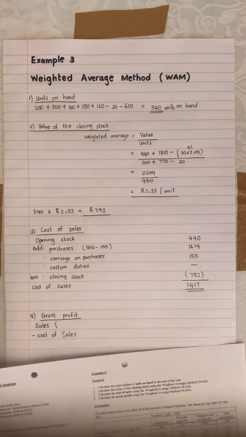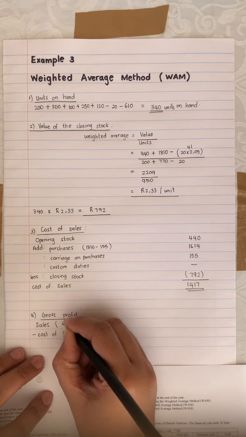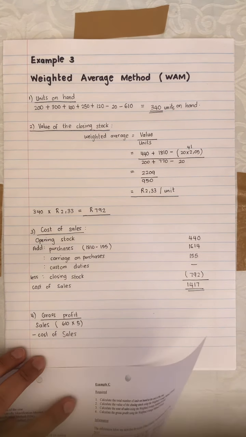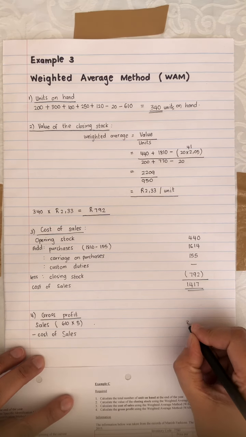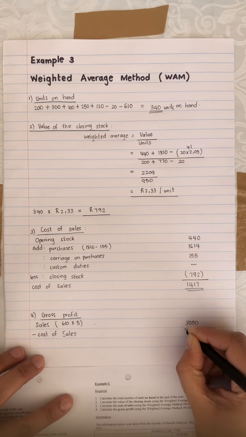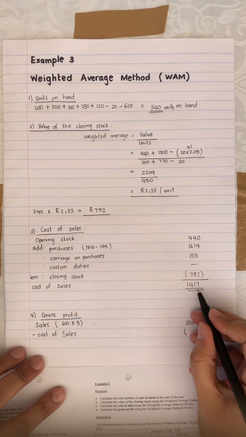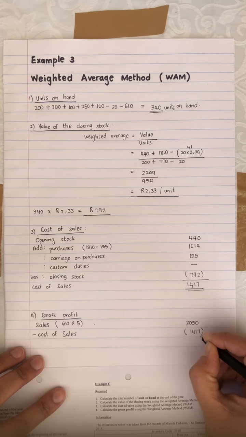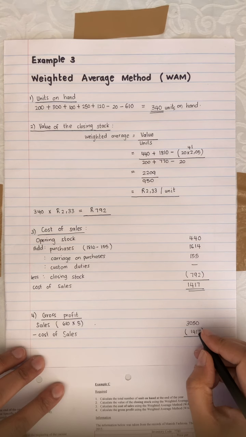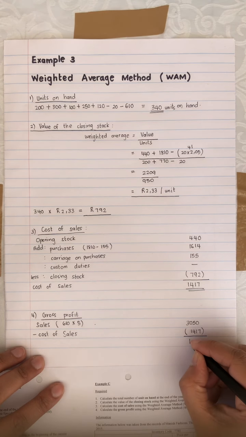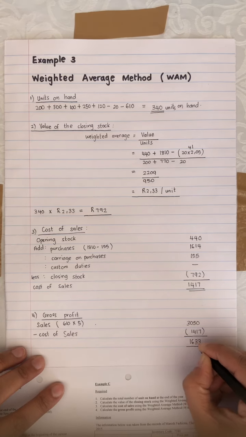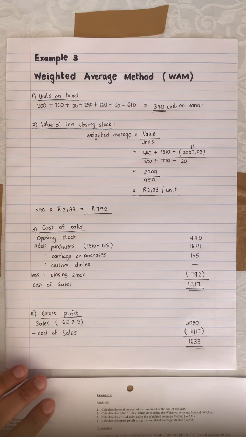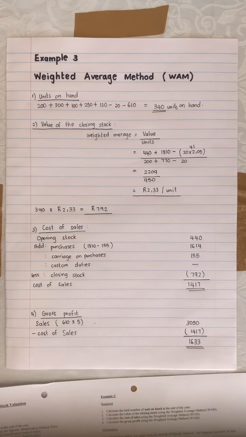So I sold 610 units at 5 Rand each. That gave me a total amount again of 3050 minus my cost of sales from the previous question, which is 1417, and I have a gross profit of 1633.